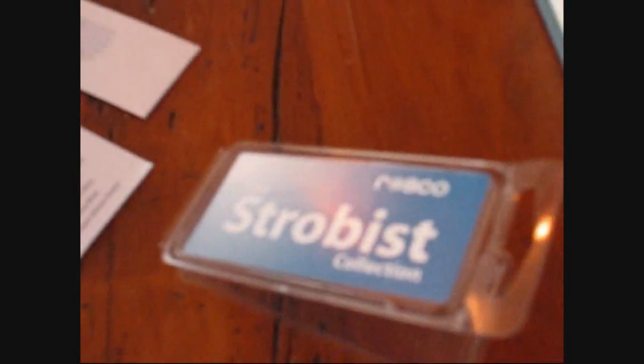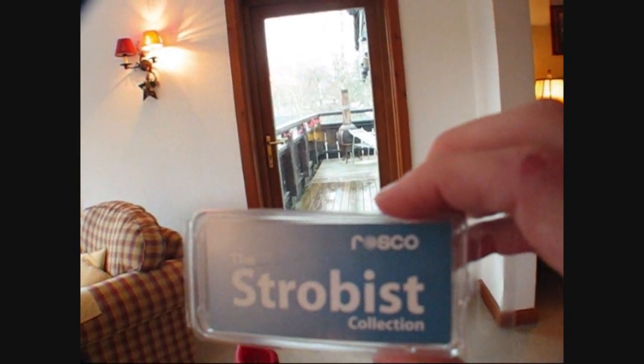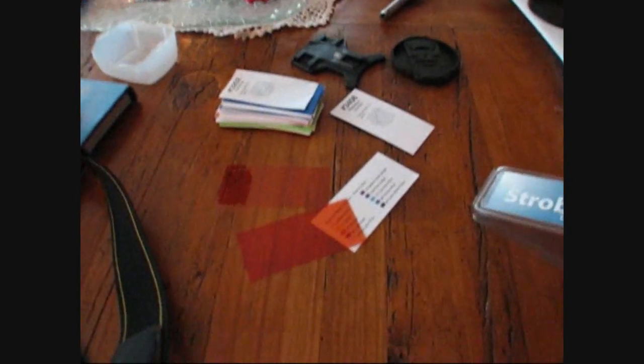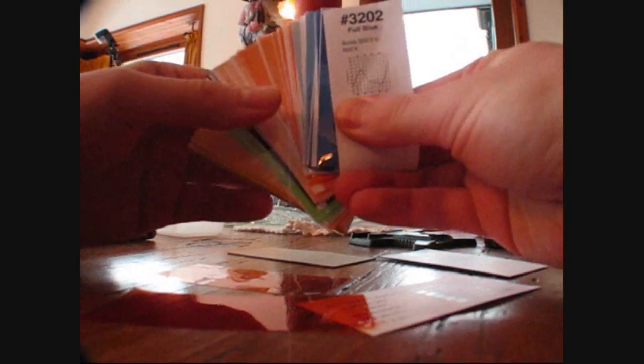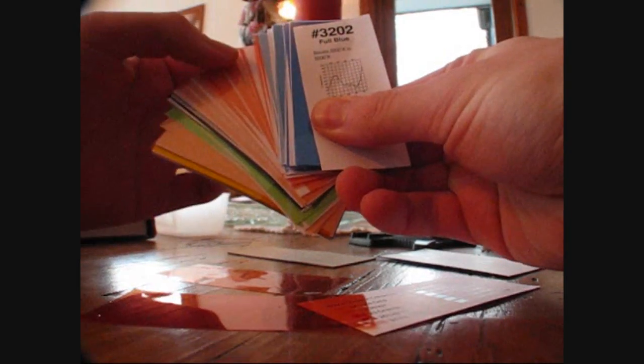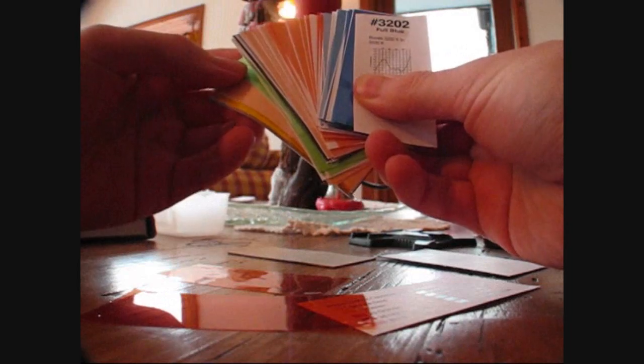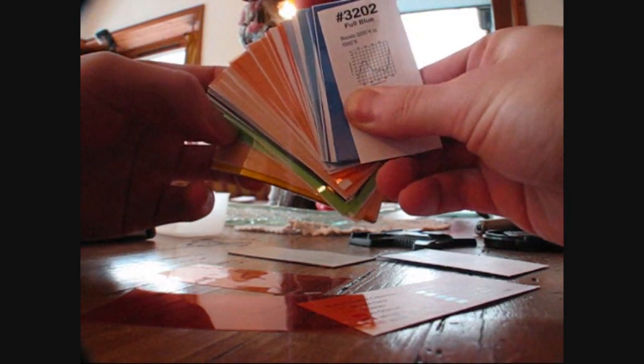What I got is this stuff, the Rosco Strobist collection. It only costs about £8. And in it you get a whole bunch of these things which are called gels. And I'll show you how many we get. We get quite a lot. In fact, we get a load, and there's quite a lot of duplicates, the doubles of each. And you've got blue and orange. Those are the main ones that you'll be using. Green if you're using some fluorescent lights.